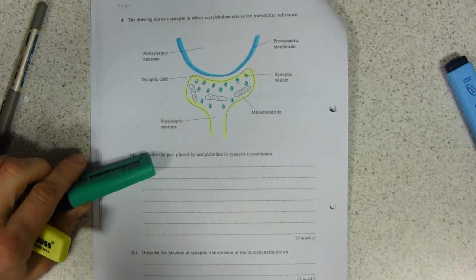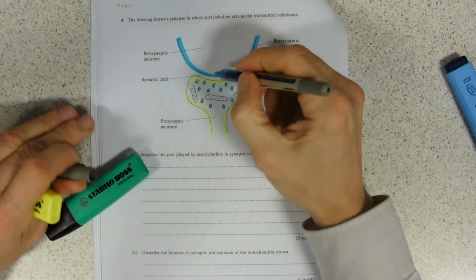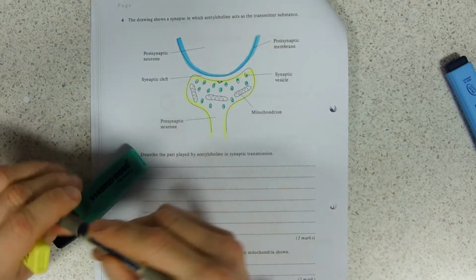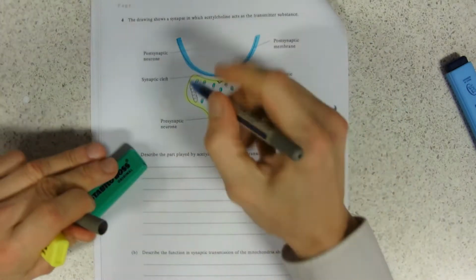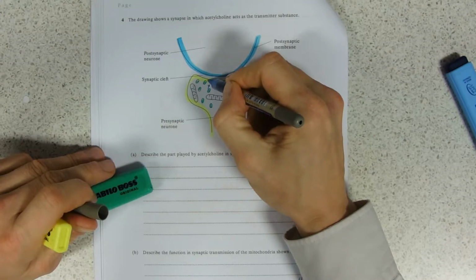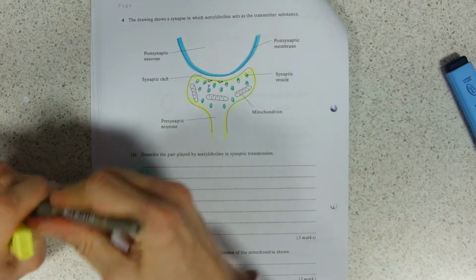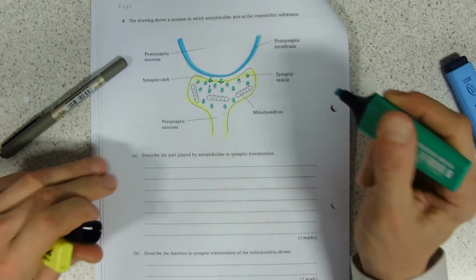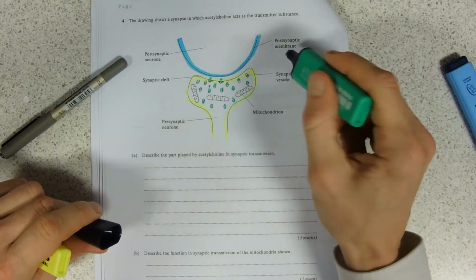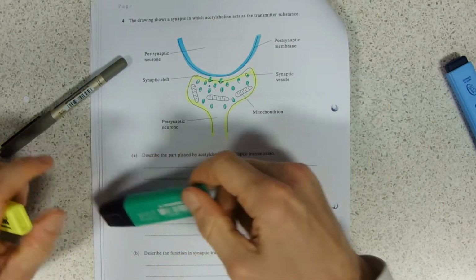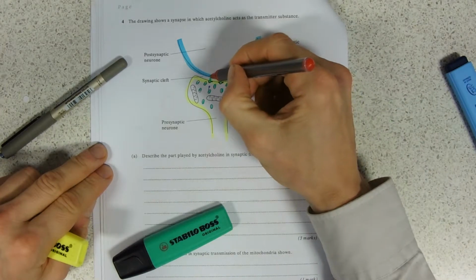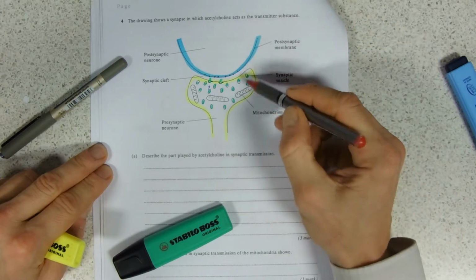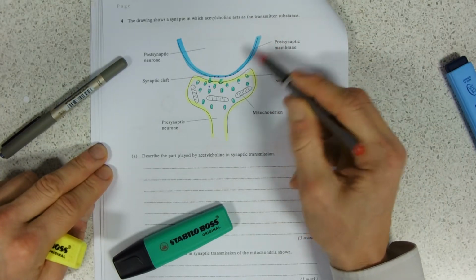What's going to happen is these vesicles are going to fuse with the presynaptic membrane, release their neurotransmitter into the synaptic cleft, and those are going to bind to receptors on the postsynaptic membrane, and that will then allow sodium to go in and cause a depolarization.